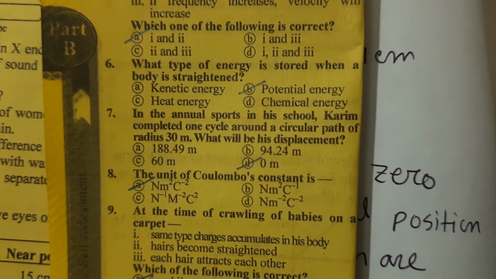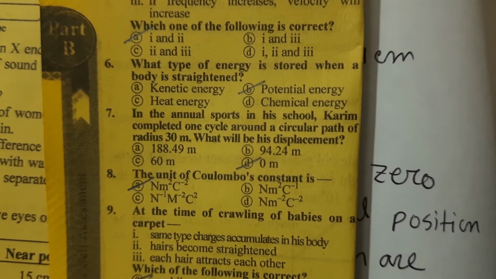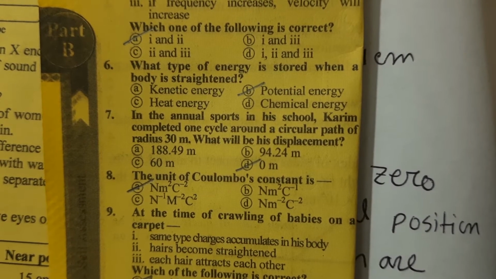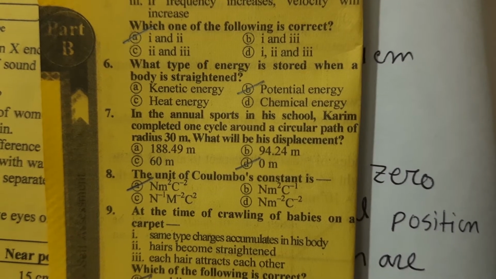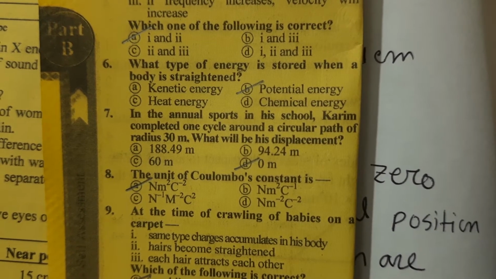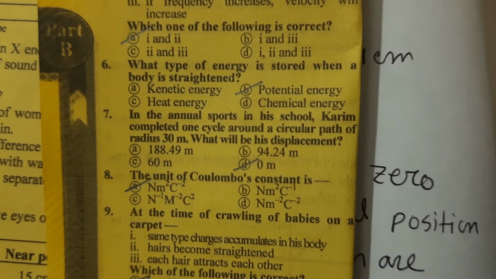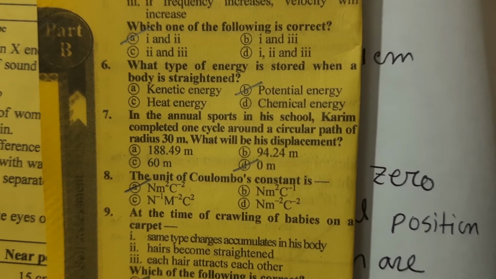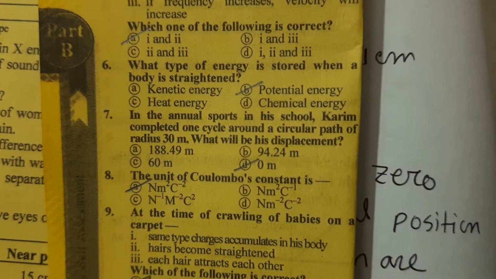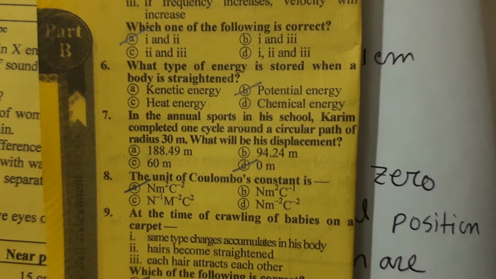In the annual sports in his school, Karim completed one cycle around a circular path of radius 30 meter. What will be the displacement? Here you see that Karim completed one complete cycle. So the starting and ending point will be the same. So the displacement will be 0.